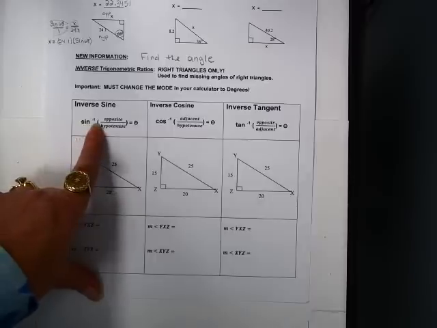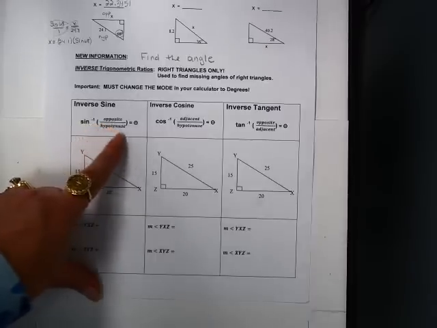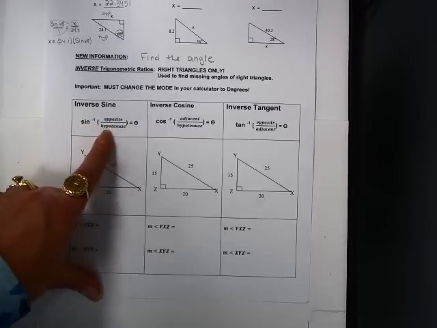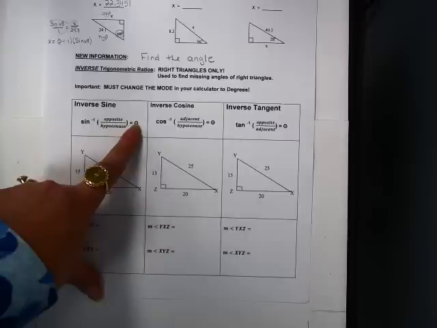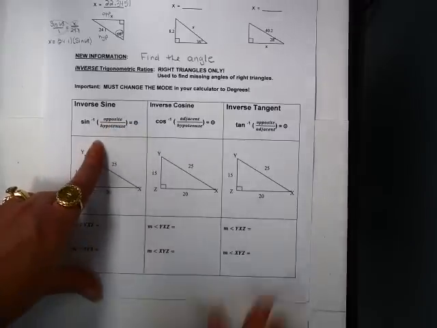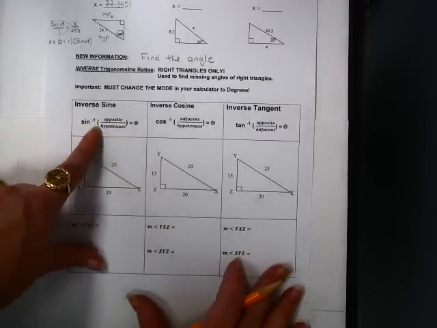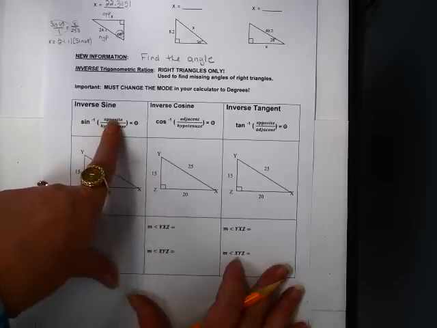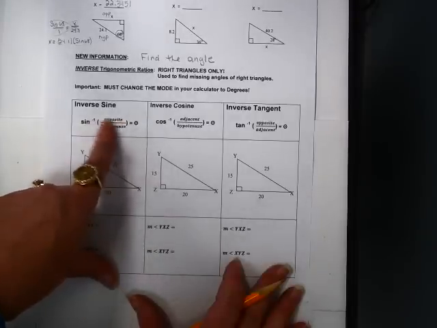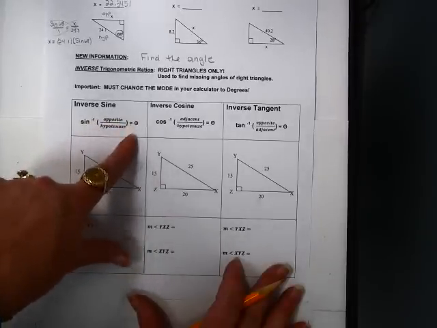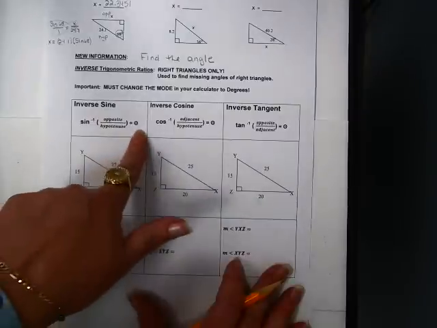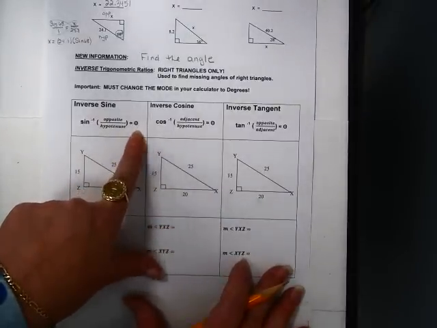Sine to the -1. It's still going to be opposite over hypotenuse, but in order to find your angle, you would have to enter sine -1 parentheses, put the opposite side over the hypotenuse, close parentheses, and enter, and that will tell you how many degrees you have.